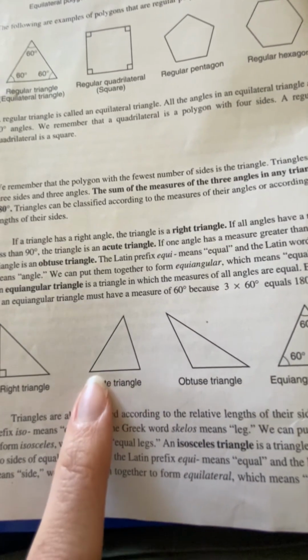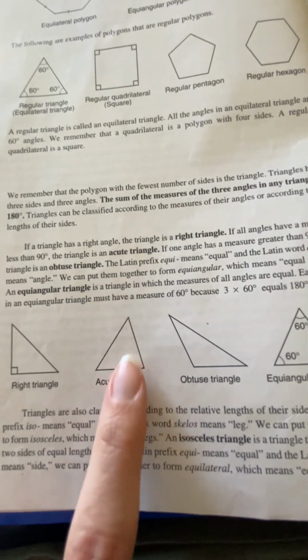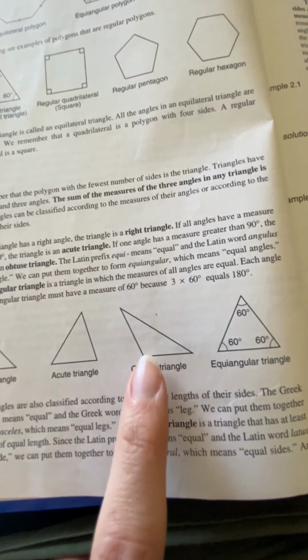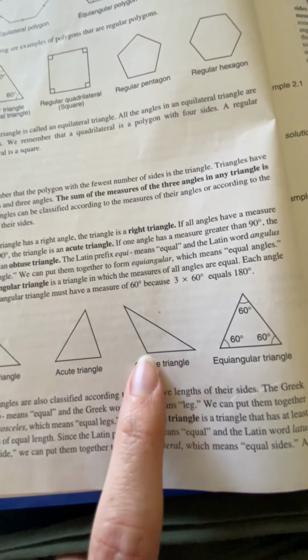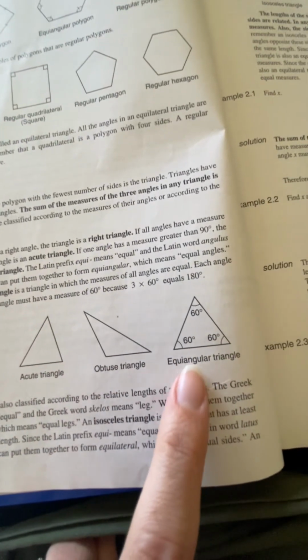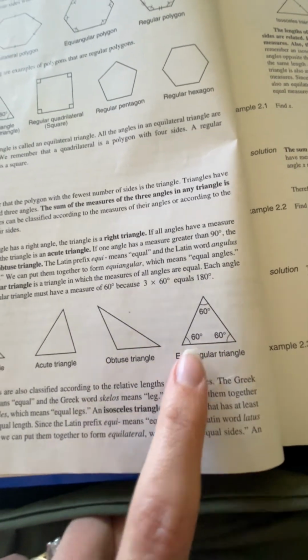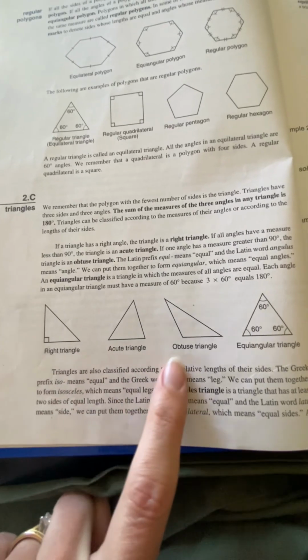This is called an acute triangle because it has 3 acute angles. This is called an obtuse triangle because one of the angles is obtuse. And this is called an equiangular triangle because all of the angles are the same. So these triangles are all named based on the angles in the triangle.